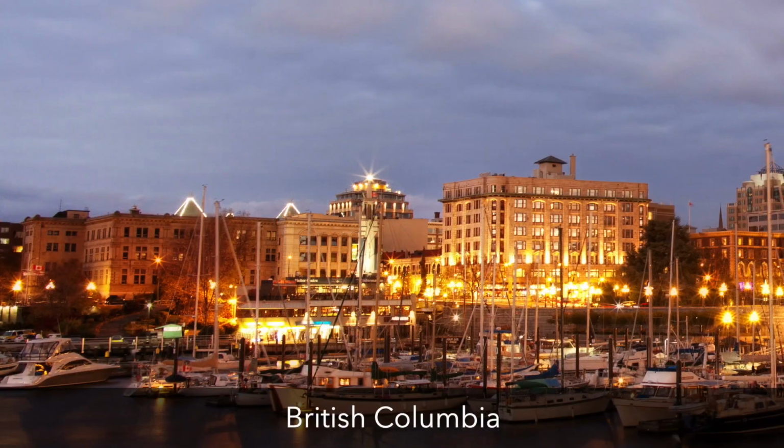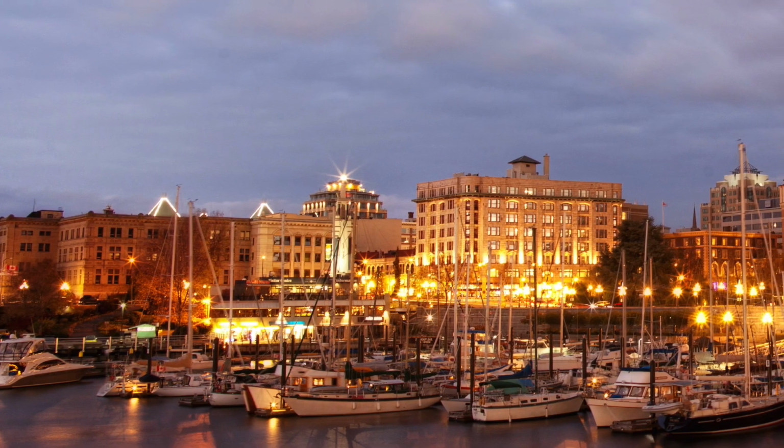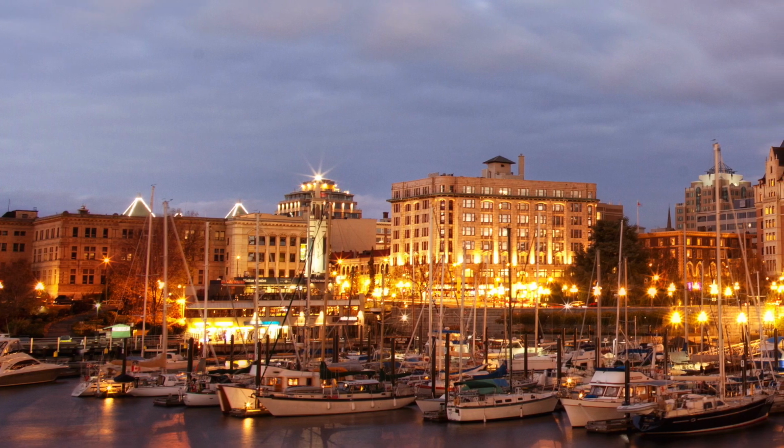British Columbia. British Columbia, or BC, on the Pacific coast, is Canada's westernmost province, with a population of 4 million.